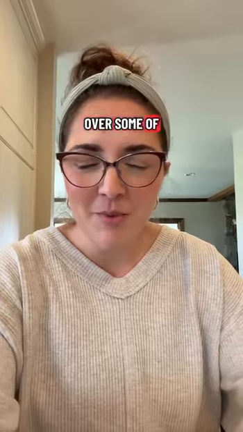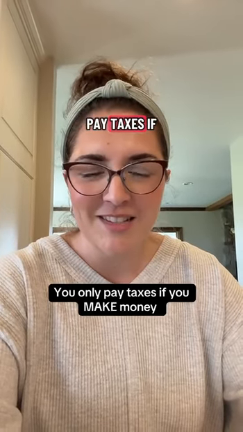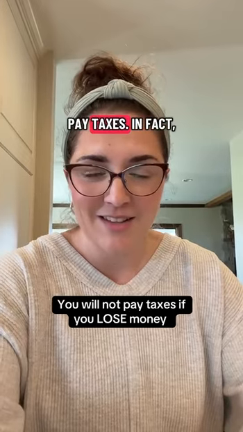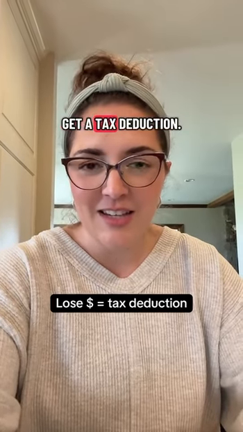Now let's go over some of the most common situations. So in the stock market, you will only pay taxes if you make money. If you lose money in the stock market, you will not pay taxes. In fact, if you lose money in the stock market, you will actually get a tax deduction.